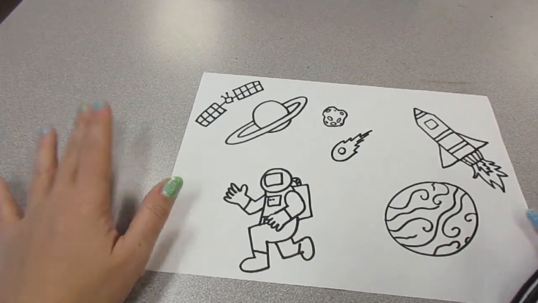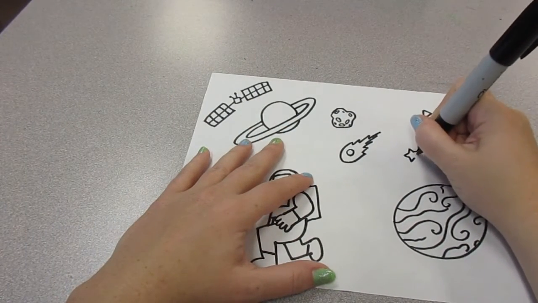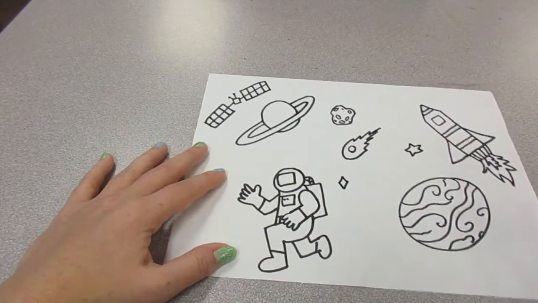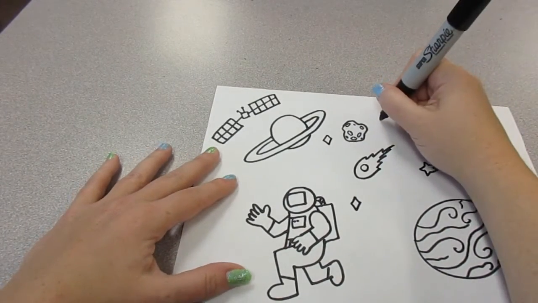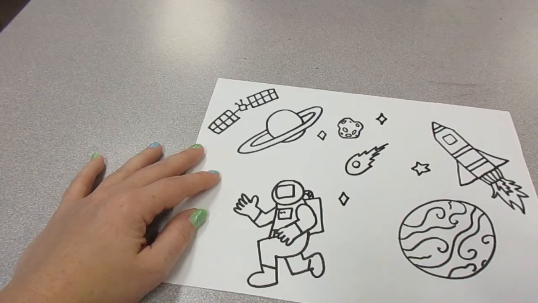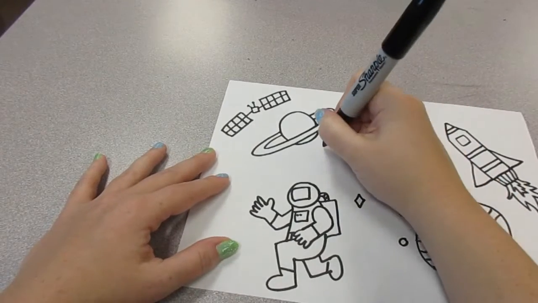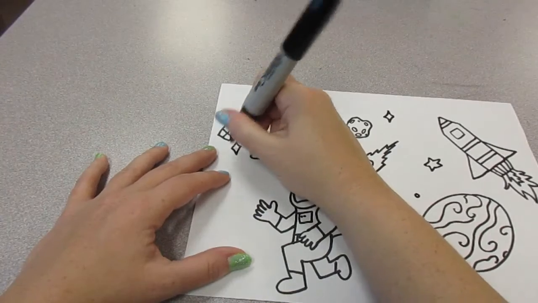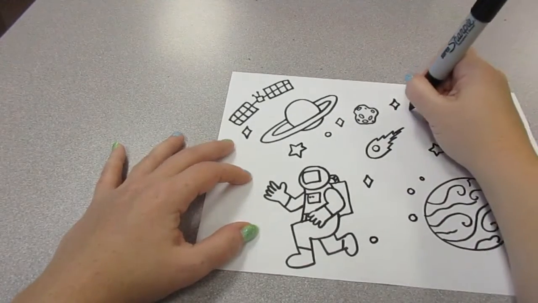Okay, now for stars. There's a lot of different stars you could make. You could make the star shape. You could also make a diamond. You could make a diamond where the sides are a little curved in. Or you can also just make little tiny circles, because sometimes stars look like circles. So all this empty space, you can put all kinds of stars, asteroids, planets, any of that.